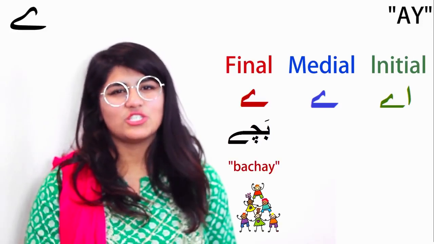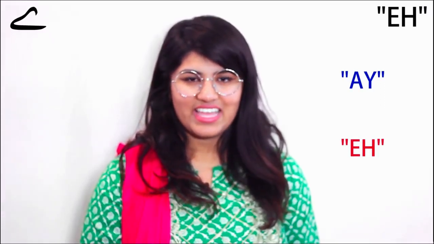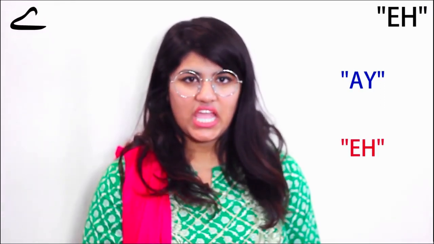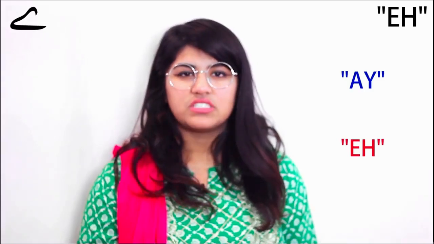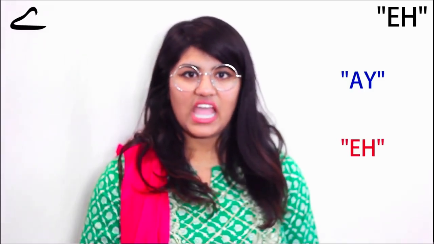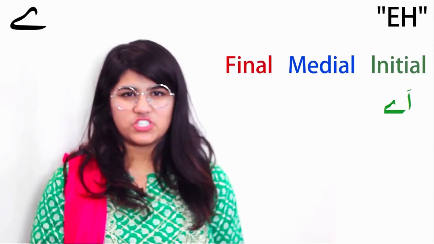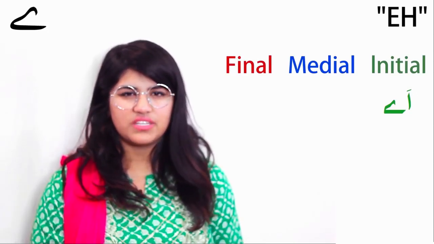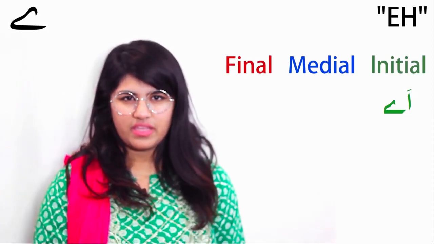Bache means children in Urdu. Our next vowel sound is something that sounds very similar. E, and E. The difference is that for the first, your mouth should move upwards, and for the second, your tongue should be open more. For the initial position, you have a zabar, your alif, and you have your bariye.